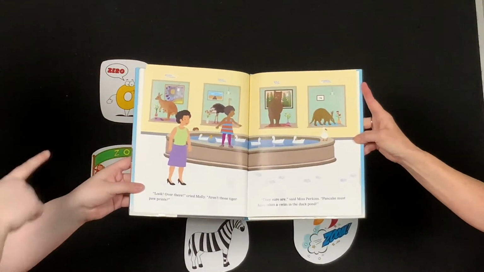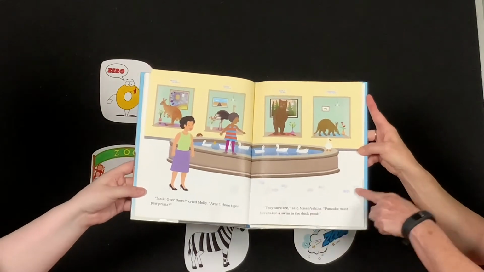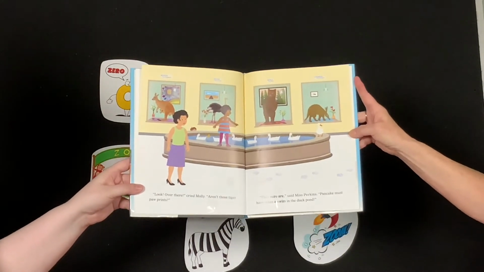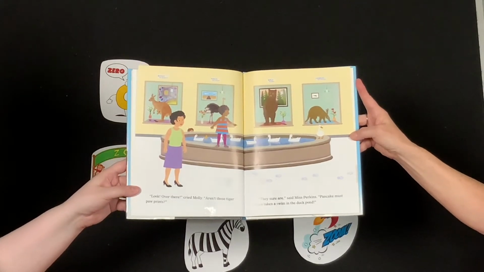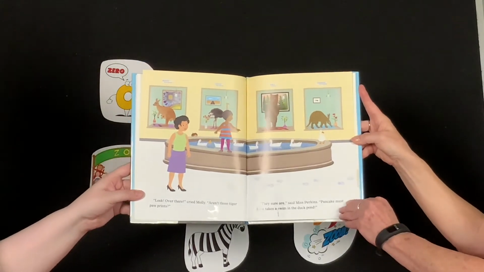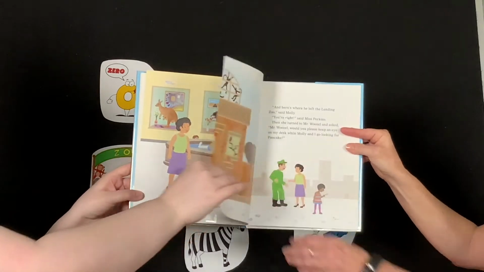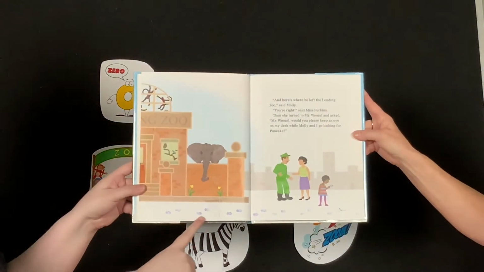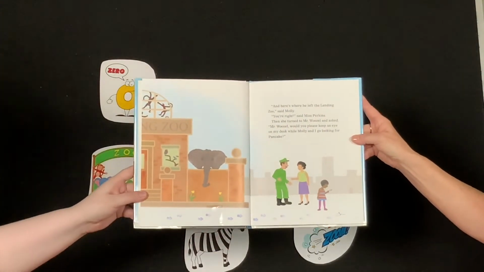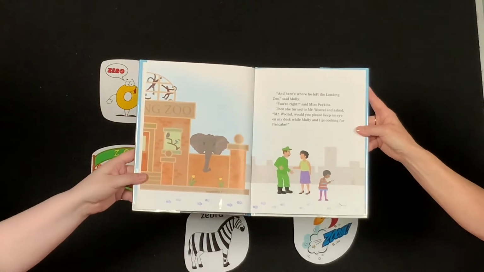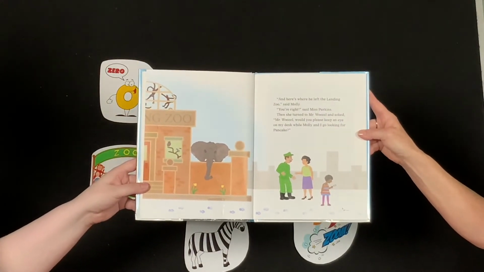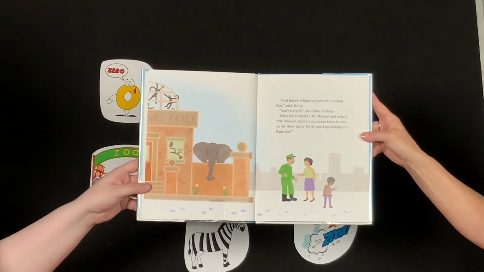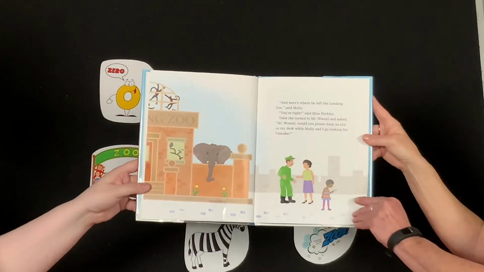"Look, over there," cried Molly. "Aren't those tiger paw prints?" "They sure are," said Miss Perkins. "Pancake must have taken a swim in the duck pond." "And here's where he left the lending zoo," said Molly. "You're right," said Miss Perkins. Then she turned to Mr. Woozle and asked, "Mr. Woozle, would you please keep an eye on my desk while Molly and I go looking for Pancake?"